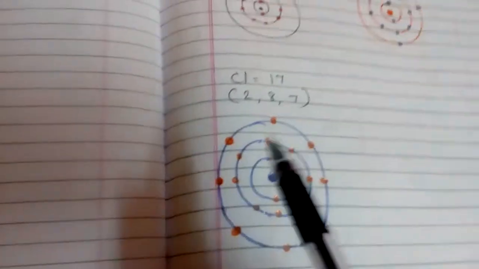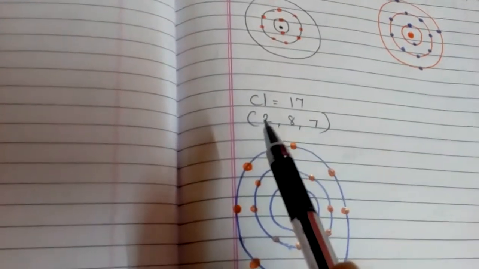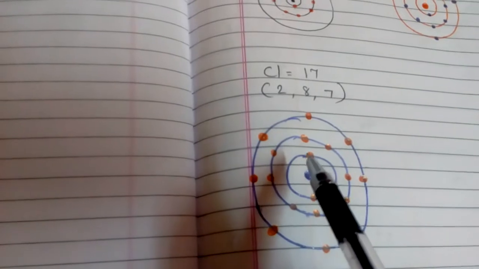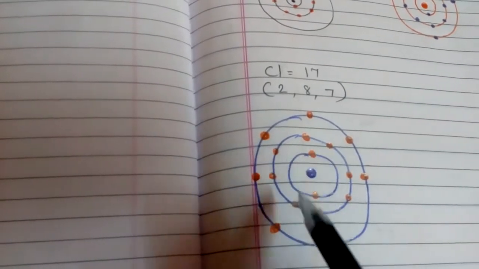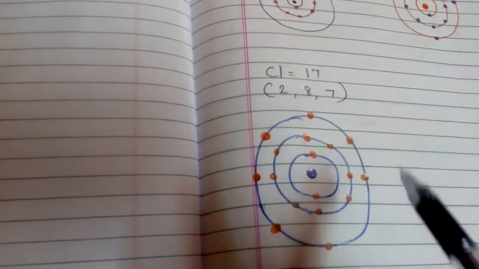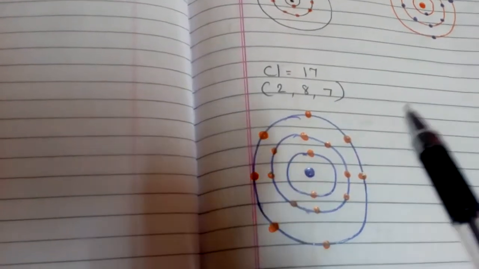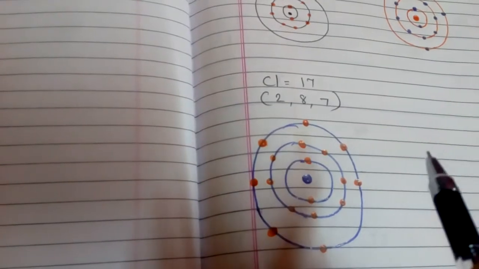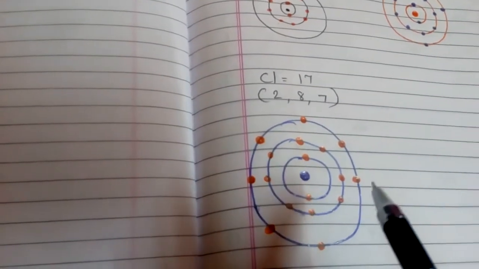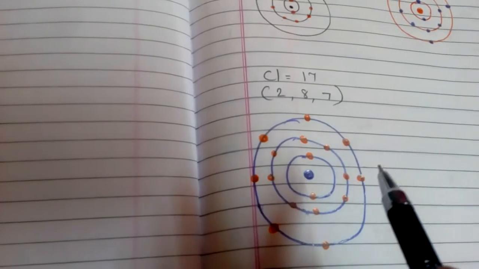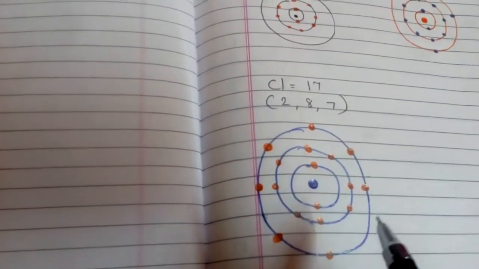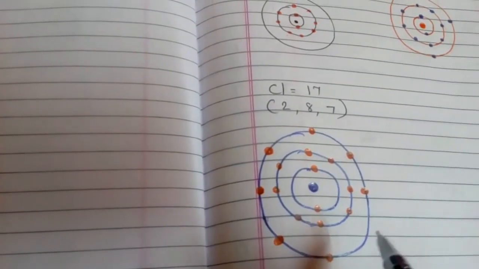Now if you come towards a bigger atom like chlorine, whose atomic number is 17, its electronic configuration is 2, 8, 7. So in the first shell it will have 2 electrons, in the second shell 8 electrons, and in the third shell there are 7 electrons. Now chlorine cannot lose 7 electrons, because losing 7 electrons is going to be a very big deal for the chlorine atom. So it will gain 1 electron from somebody, and this is how it will complete an octet in its outermost shell.